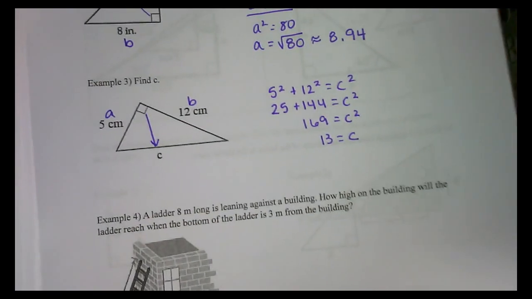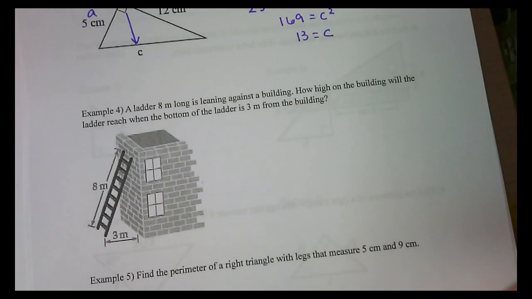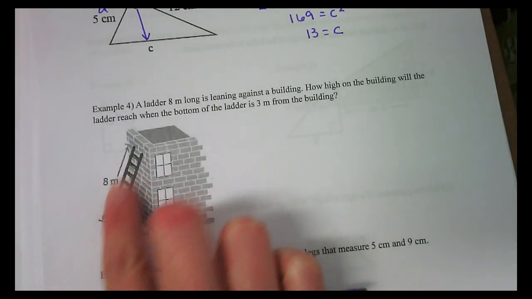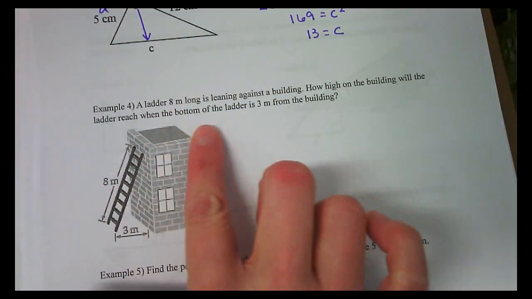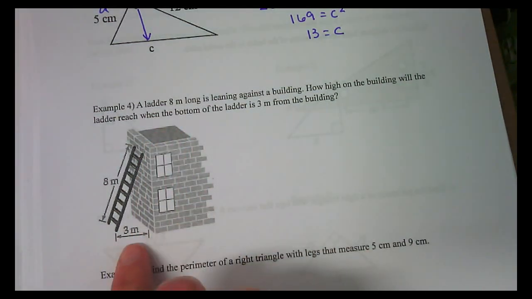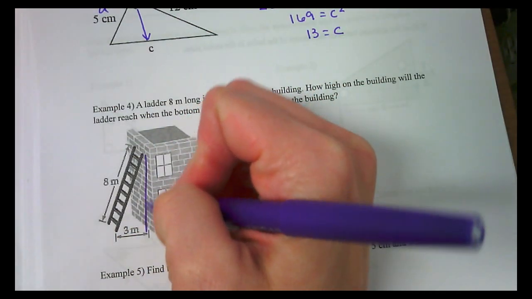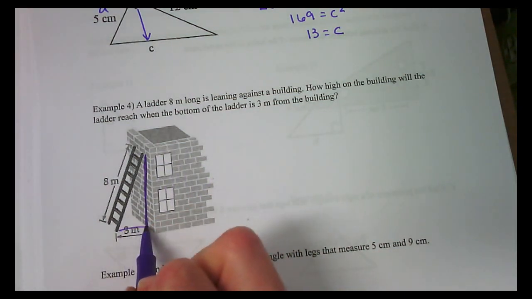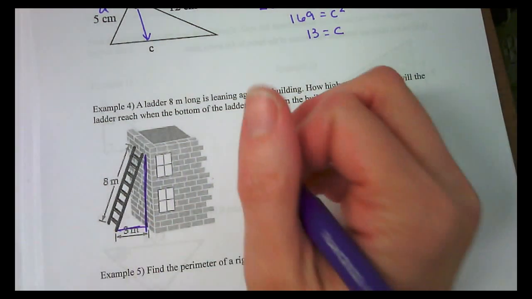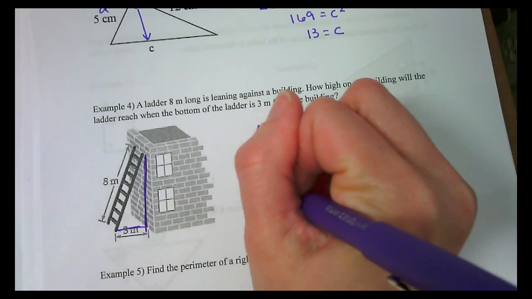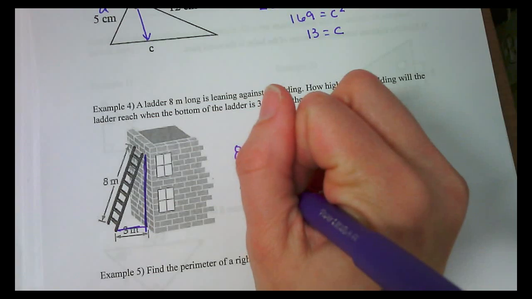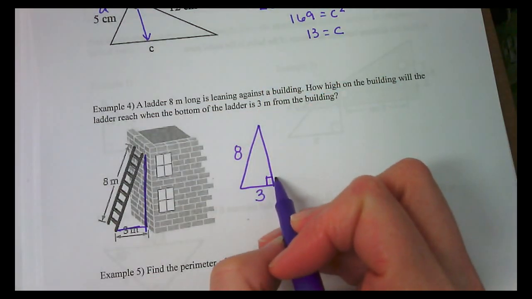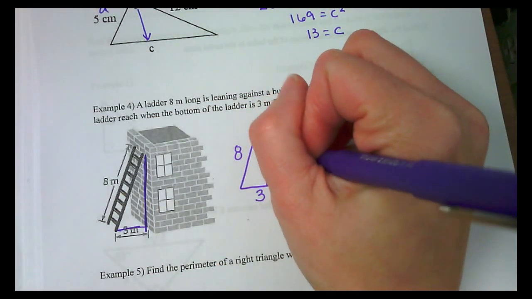Okay, example 4 is a word problem. We have a ladder that is 8 meters long, leaning against a building. How high on the building will the ladder reach when the bottom of the ladder is 3 meters from the building? So this distance here is 3. We're trying to figure out how high the ladder will reach. So we've got a little triangle set up here. We know the ladder's 8. We know this base here is 3. This is our right angle because our building and the ground make 90 degrees. We don't know the height.